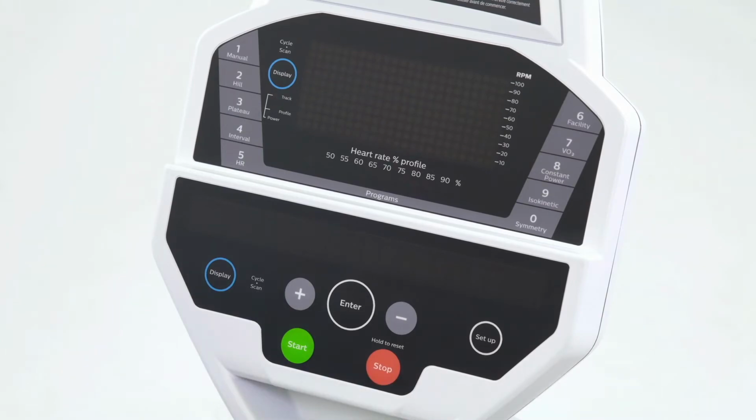We have a VO2 Test. It's the YMCA protocol submax VO2 test. A facility program allows you to build your own protocols and profiles and save them there. And then on the left side, we have a few exercise programs, a hill, a plateau and interval, and then a heart rate control program. So that is the basic functions for the bike from the console standpoint.